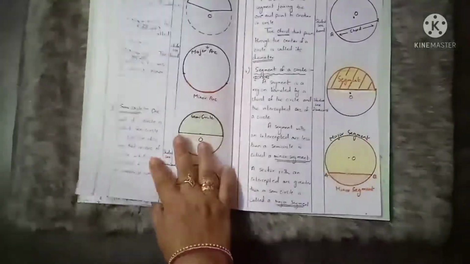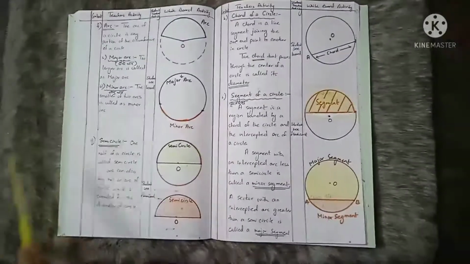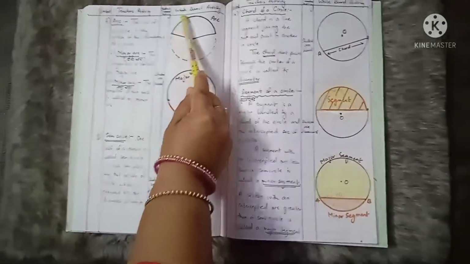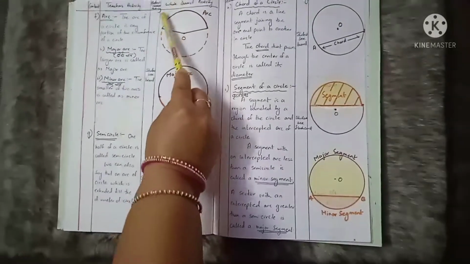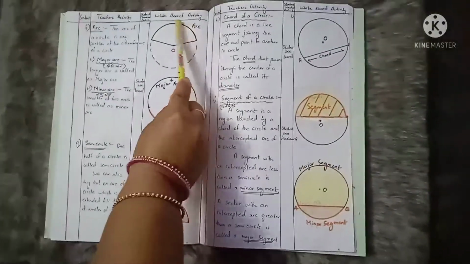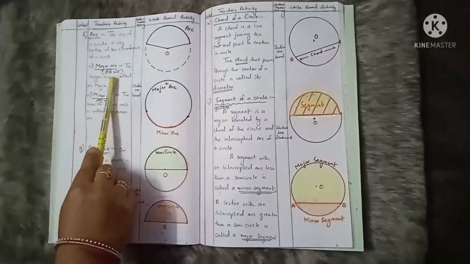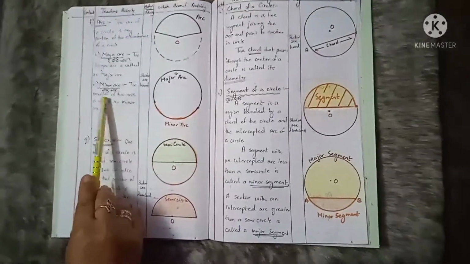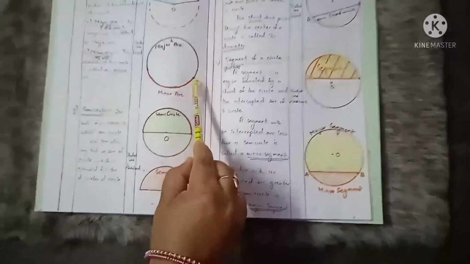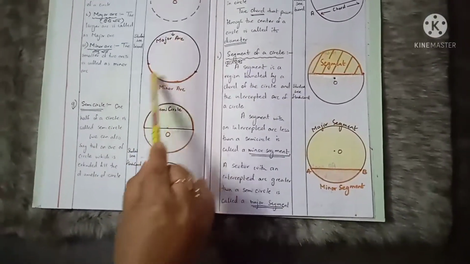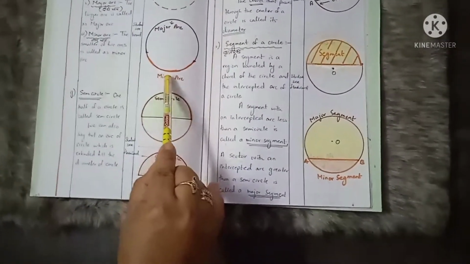Now we move on further. Now we are going to define arc of the circle. The arc of a circle is any portion of the circumference of the circle, this portion. This is also in Hindi called chap. So this is basically divided into major arc, which is also called dirgh chap in Hindi, and minor arc, which is called laghu chap. So the major part of the circumference is called major arc or dirgh chap, and the minor part of the circle is called minor arc or laghu chap.